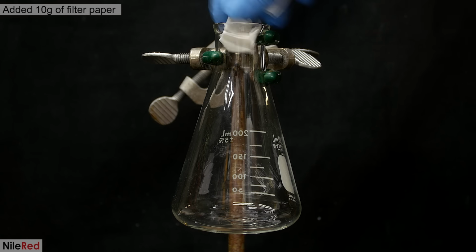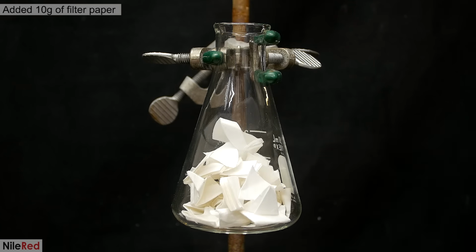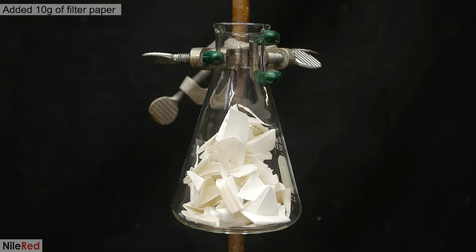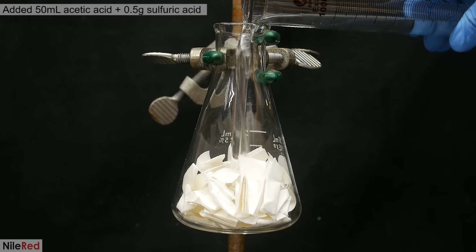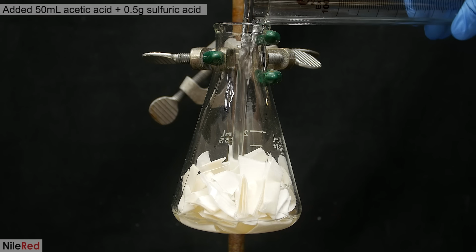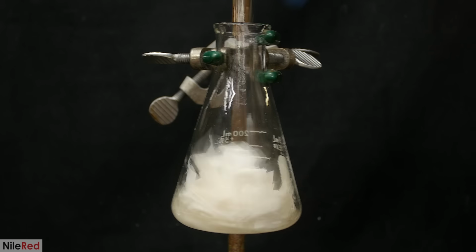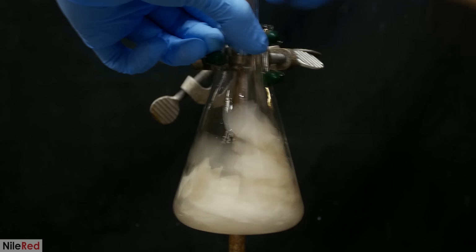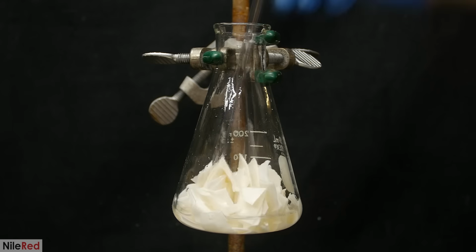To get things started, I cut up the filter papers, weigh out 10 grams, and add it all to a flask. I squish it all down with my glass rod, and I added a mixture of 50 ml of acetic acid and half a gram of sulfuric acid. I mix it around for a couple minutes just to make sure that I wet all of the paper. Then I let it sit for about an hour with occasional stirring.